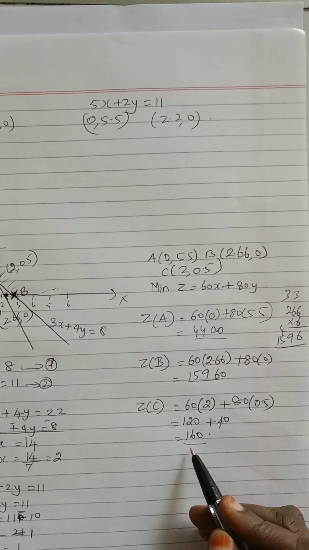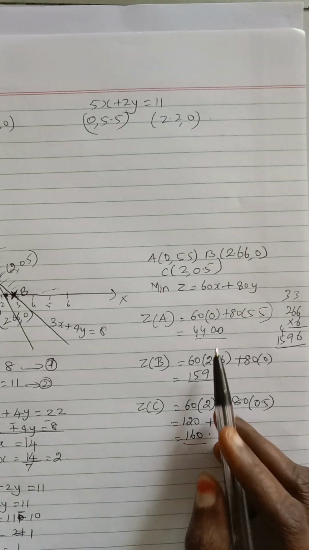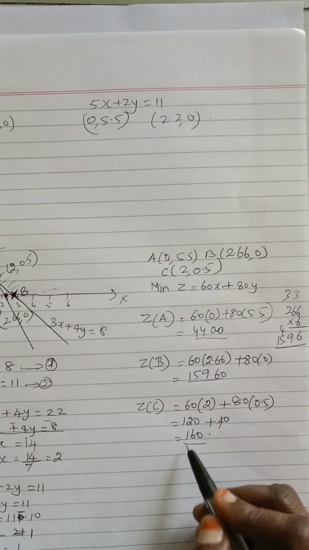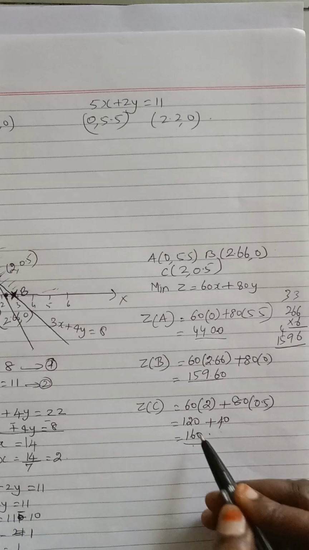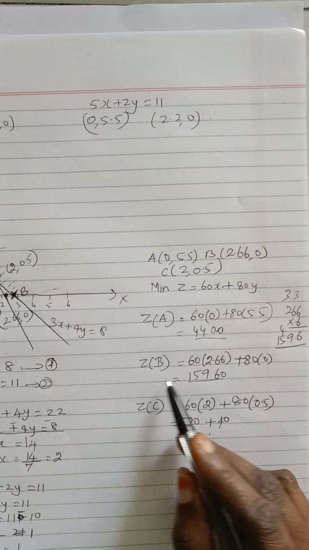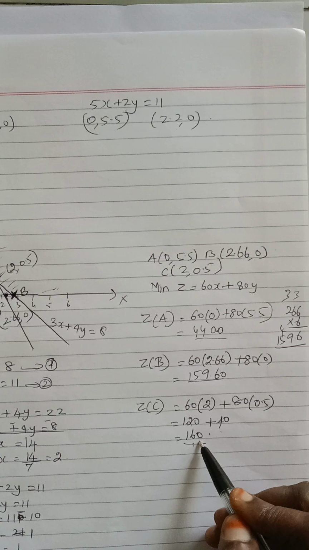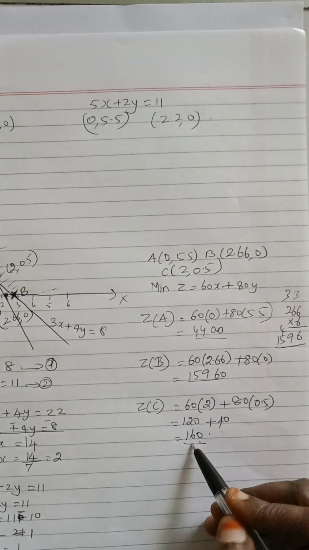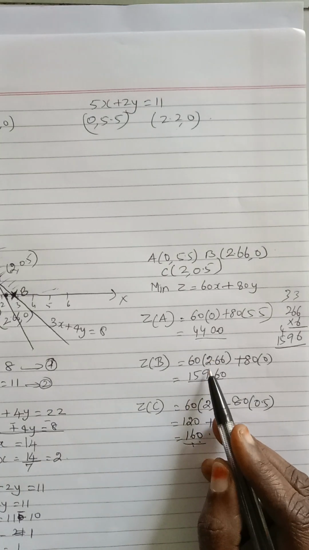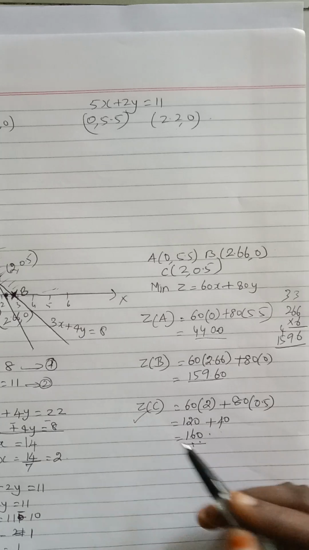We have to take the minimum value, and it's not 440. The values 159.60 and 160 are nearly equal, but which point do we have to take? We have to take only the C point.